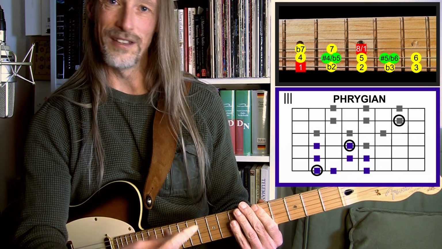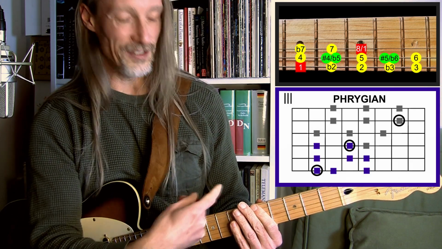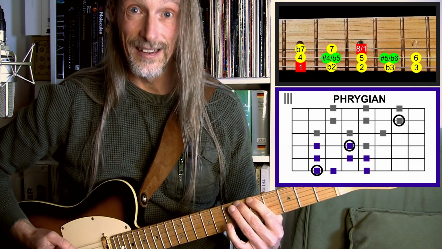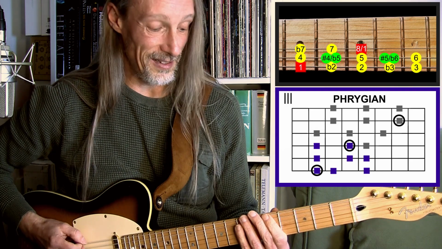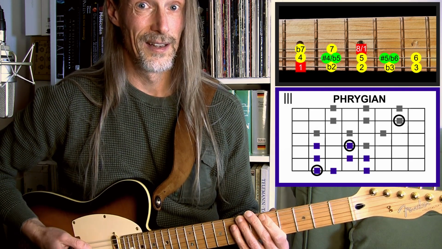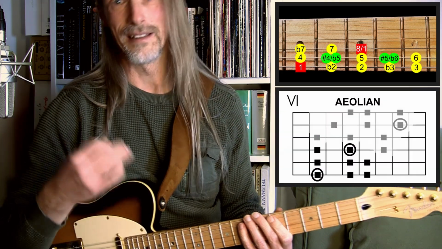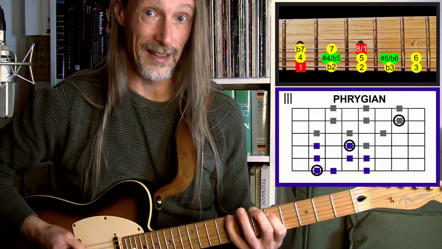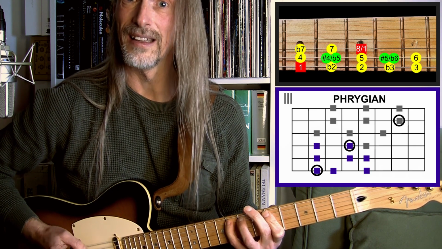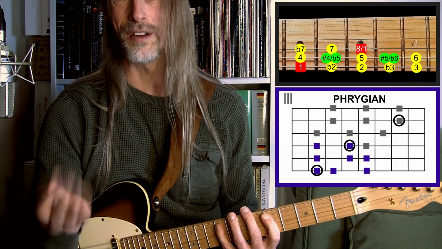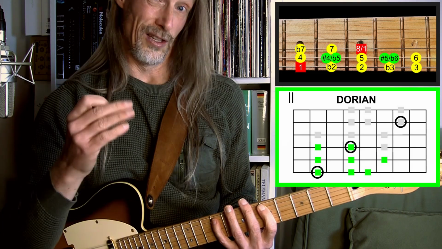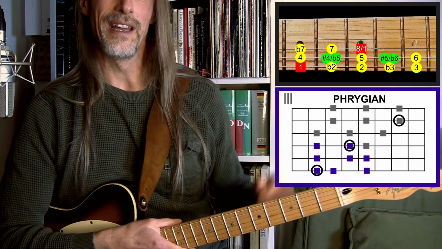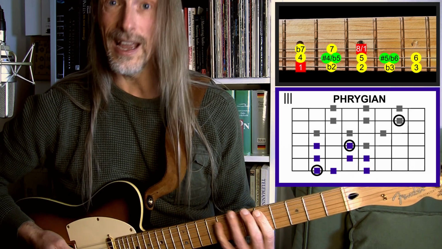So the difference here is obvious just in the beginning, because here we have a minor 2nd. Aeolian and also Dorian had a major 2nd. But what Aeolian and Phrygian have in common is the minor 6th. The major 6th was the difference of the Dorian mode. The Dorian mode and the Phrygian mode differ in 2 notes, in the 6th and in the 2nd.